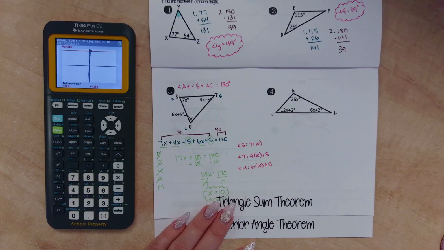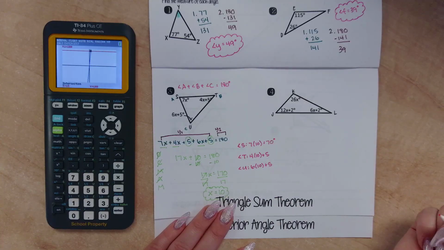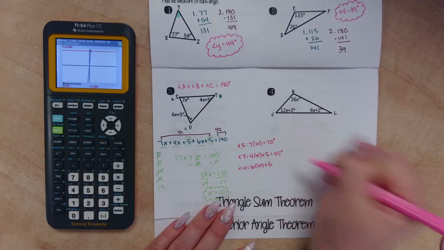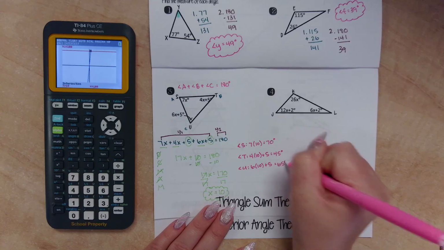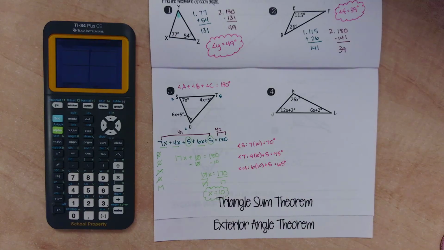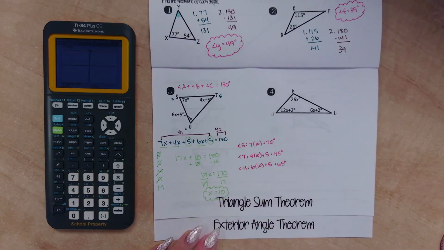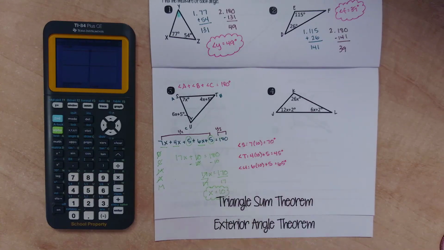So whenever I do 7 times 10, I get 70 degrees. Whenever we do 4 times 10 plus 5, we will get 45 degrees. And then 6 times 10 plus 5 equals 65 degrees. And of course, you could have done that all in your calculator, or some of us are able to do math like that in our head. So that being said, I want you to pause the video and I want you to complete this entire process that we just did. Whether you decide to solve it out with Don't Call Me After Midnight, or if you decide to use the calculator, either way is fine with me, but I want you to solve example 4.